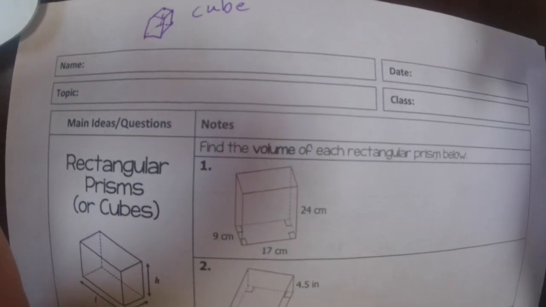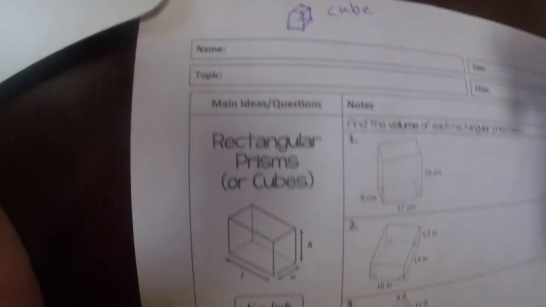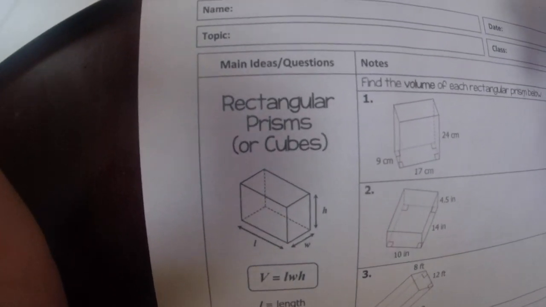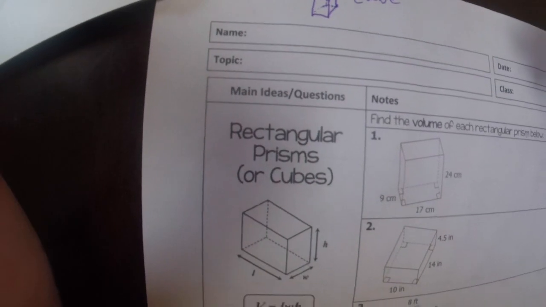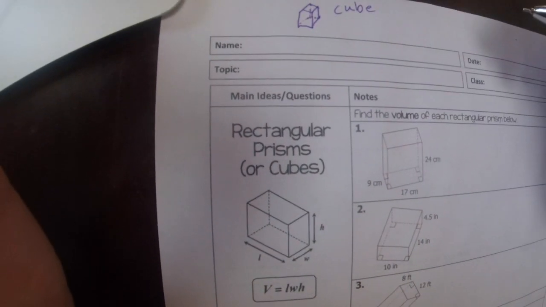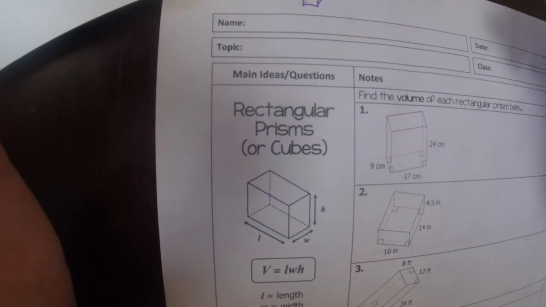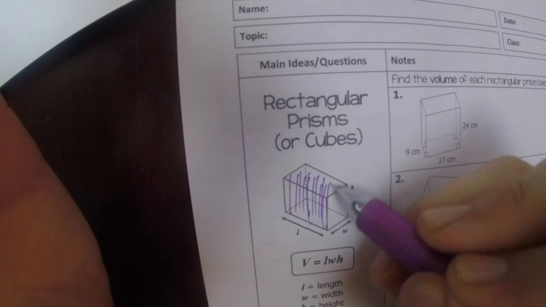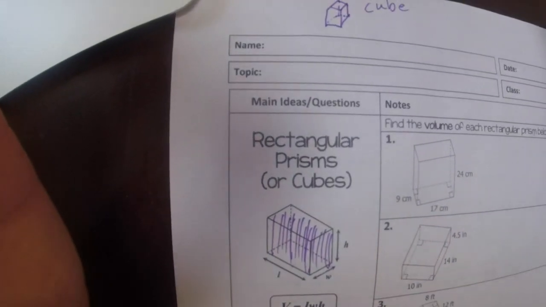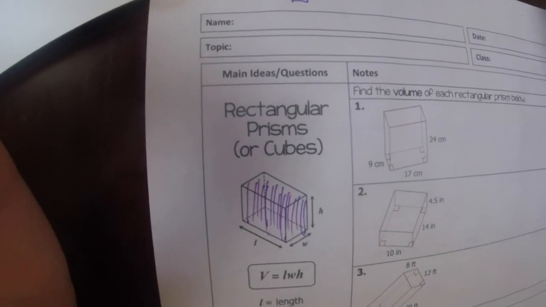Well, what is volume? Volume is the amount of space that an object takes up. Okay, you've seen this in science for sure. You guys have talked about volume before, I know for a fact. The volume of a three-dimensional figure is how much space is inside this object. Think about it as if you were filling it up with water. How much water could I get in there?